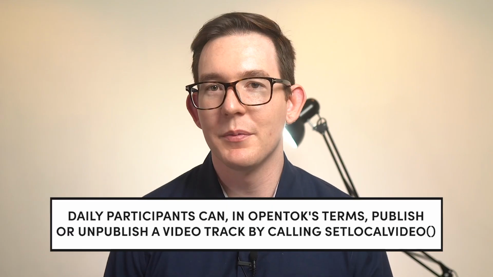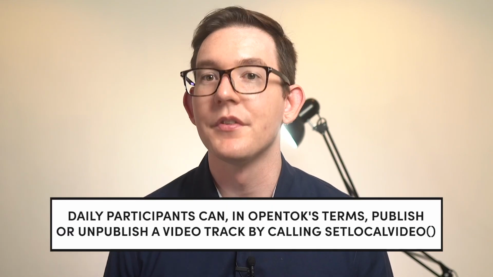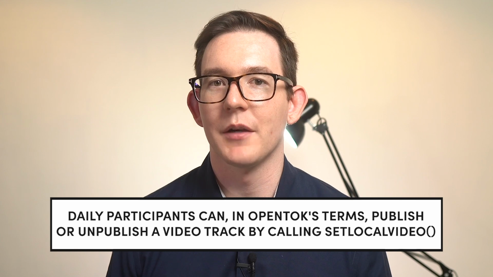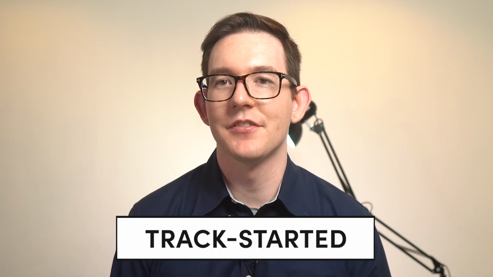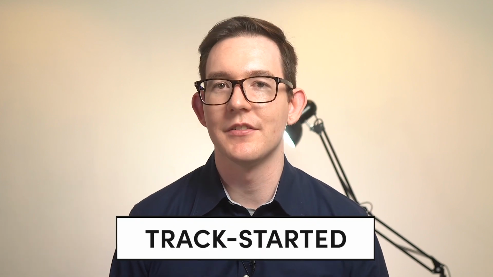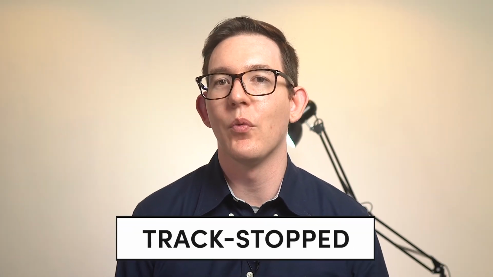The OpenTok camera and microphone track publisher is similar to Daily's local participant. For example, Daily participants can, in OpenTok terms, publish or unpublish a video track by calling setLocalVideo. When a media track is started for any participant, Daily emits a track-started event on the call object instance. This event payload contains information about the affected track. Likewise, a track-stopped event is emitted when a media track is stopped.